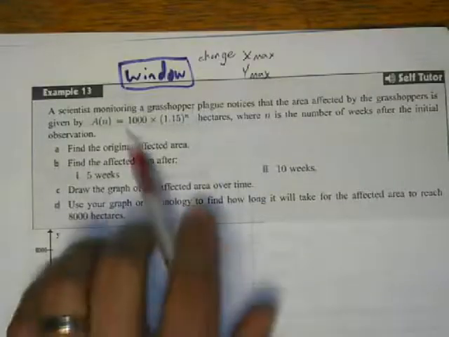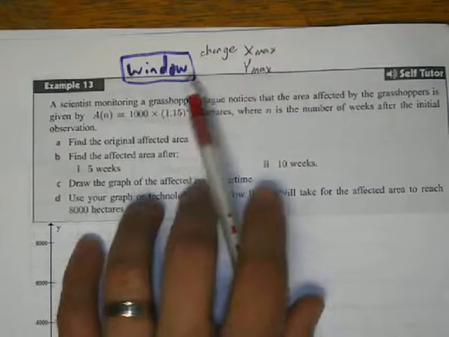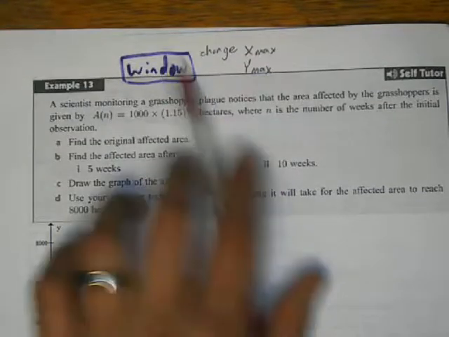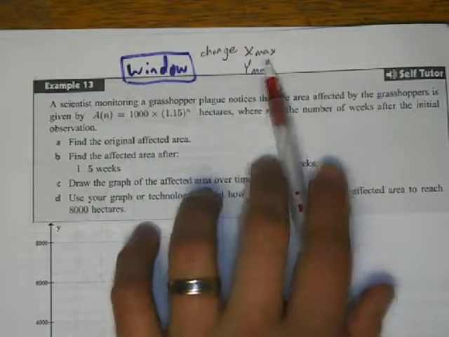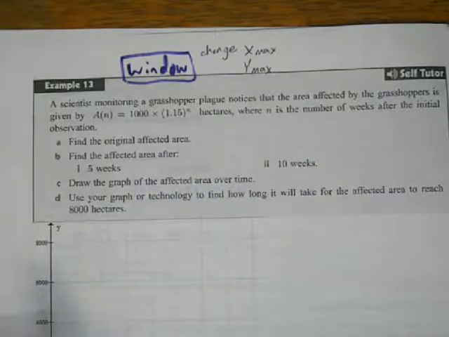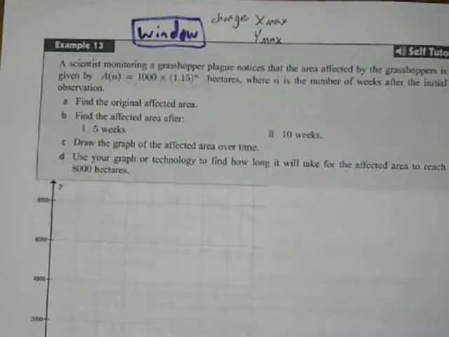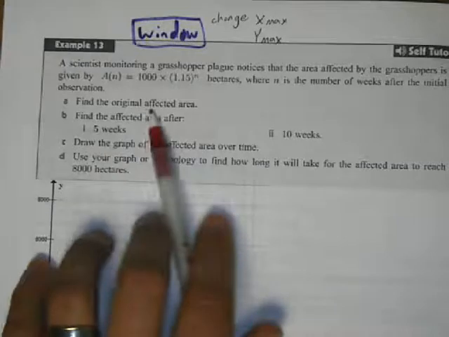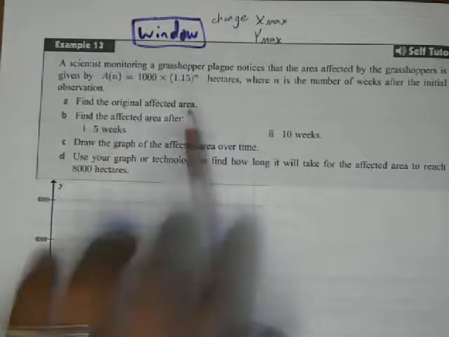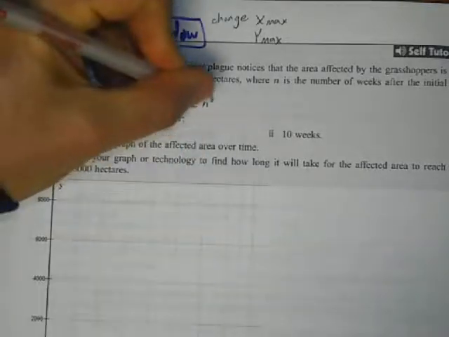Okay, one of the things that we're going to need to change for every single problem is the window, and we're going to be changing the x max and the y max. So let's do this first example together. Find the original affected value. So the original affected value is when n equals 0.